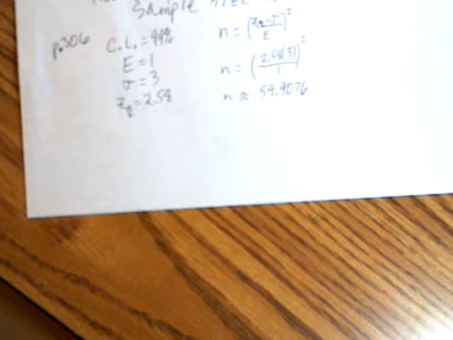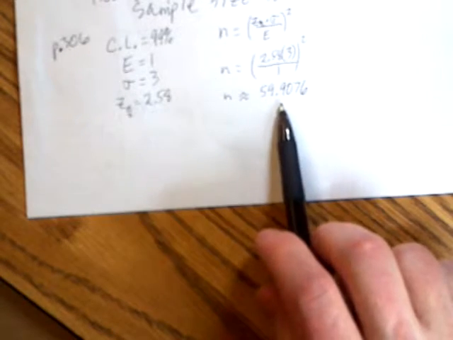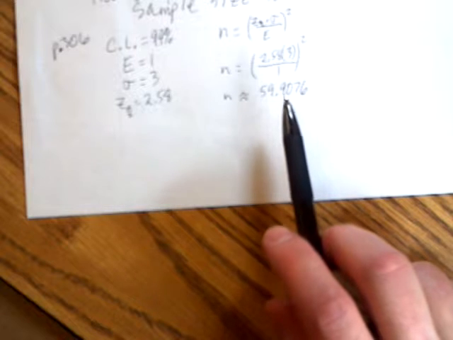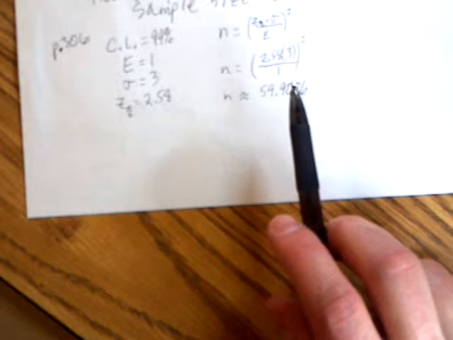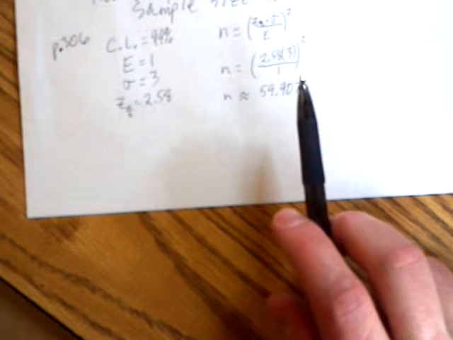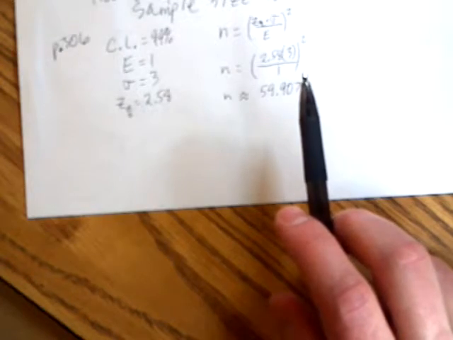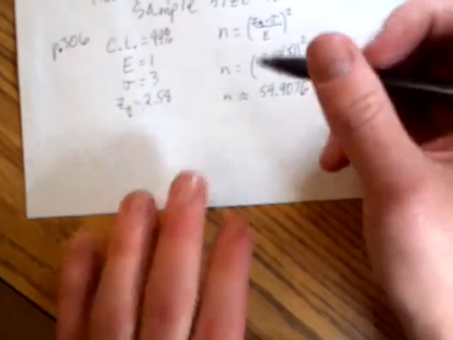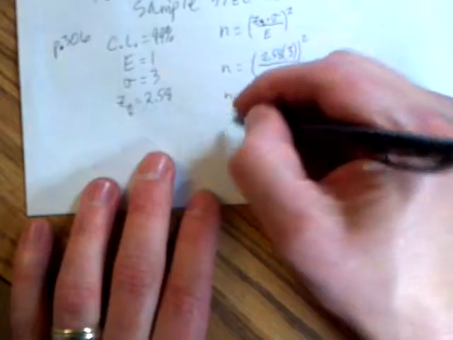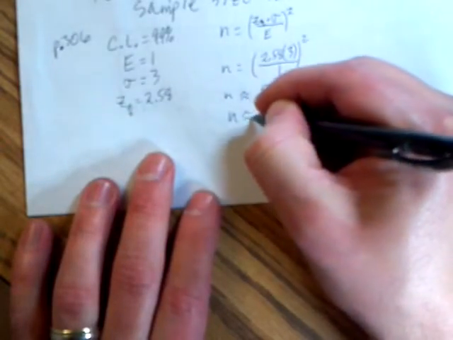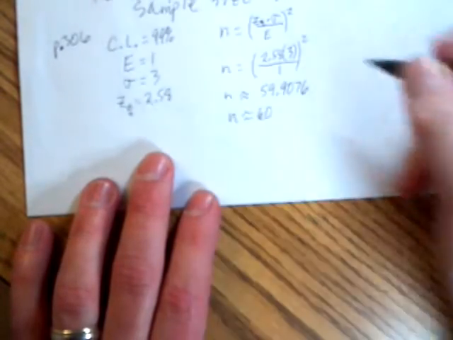So, why don't you always round up? That's what we're going to do. We're always going to round up. For any decimal associated with your sample size, you're going to round it up. Don't round to the nearest. Always round up, because you're doing yourself a favor by making the sample size larger. You're making it be a better estimate. So this sample size is going to be approximately 60.